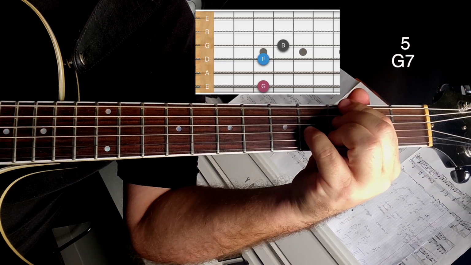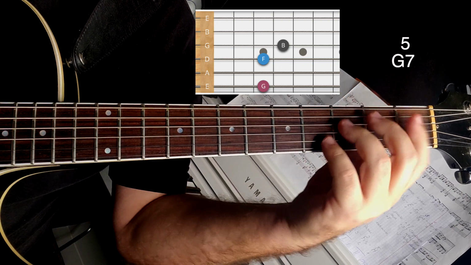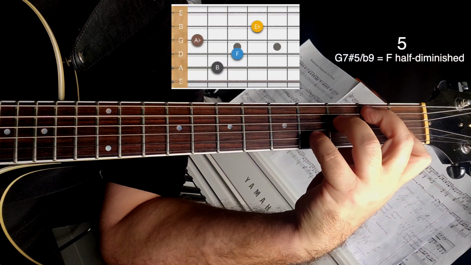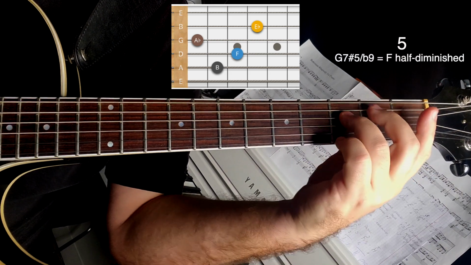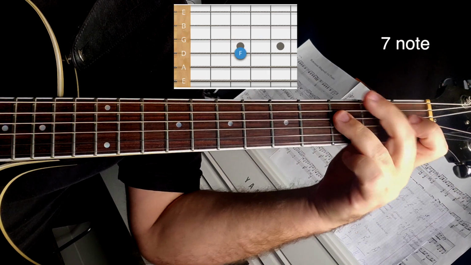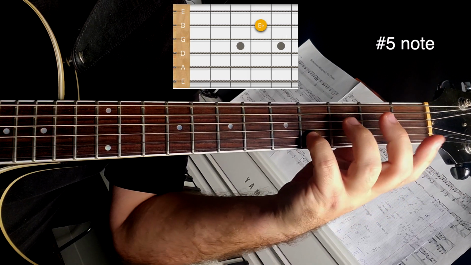The next chord is G dominant 7th chord. We will replace it with an F half-diminished chord. We get a 3rd, a 7th, a flat 9, and a sharp 5.